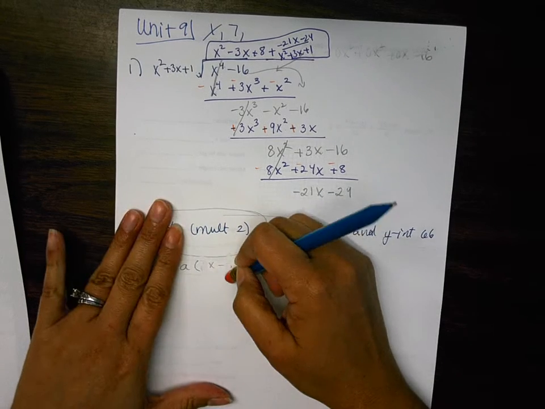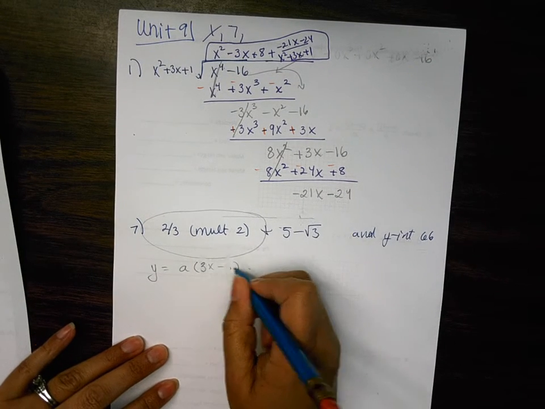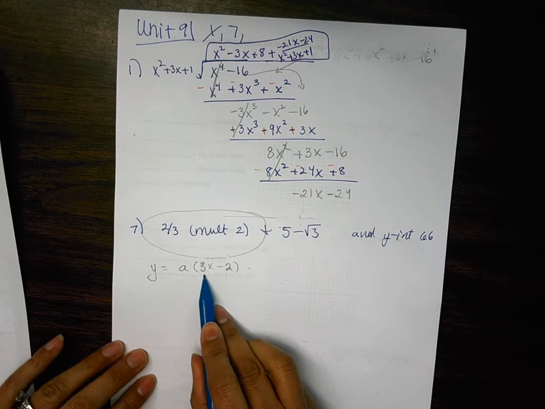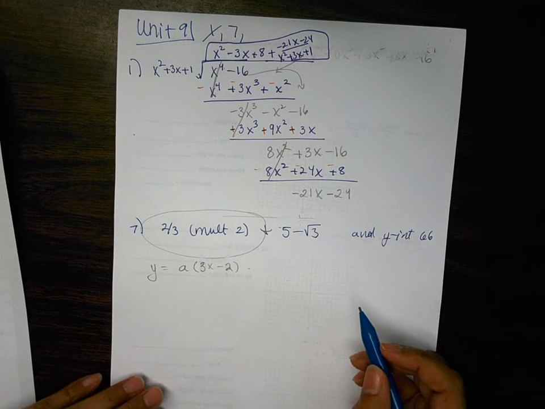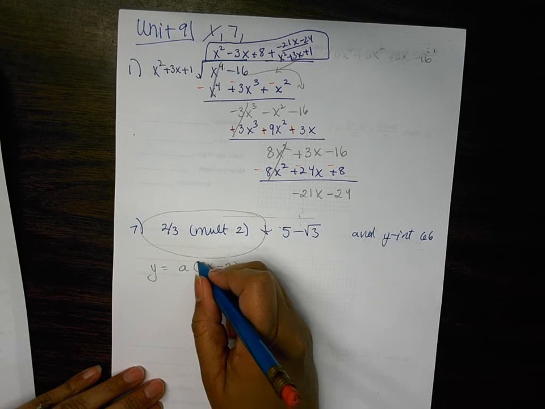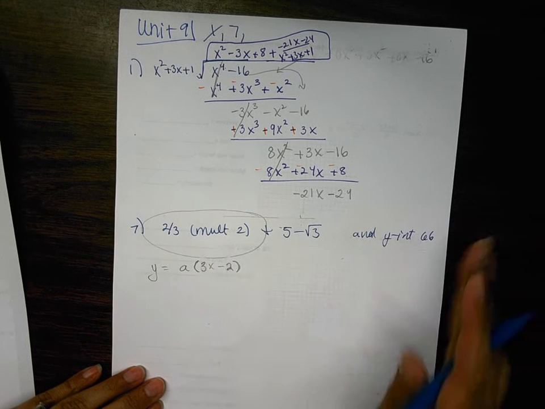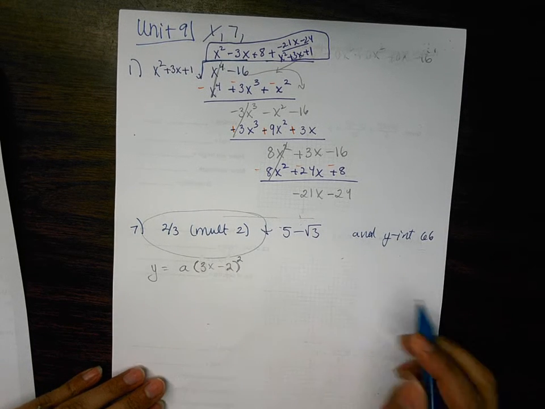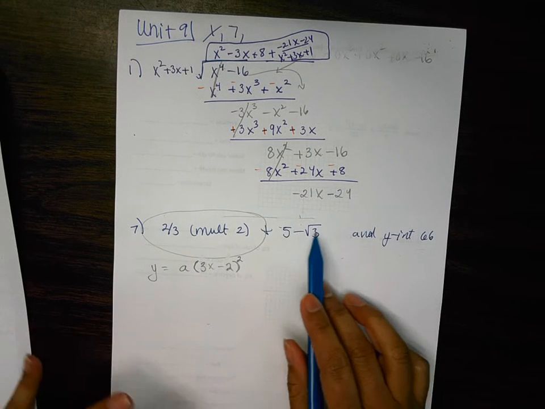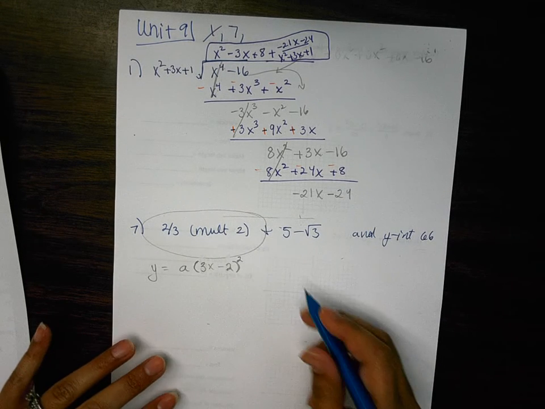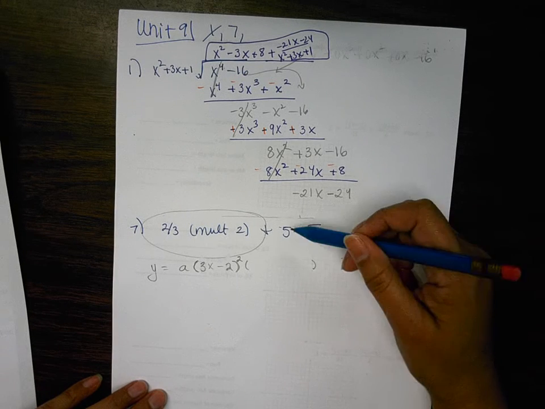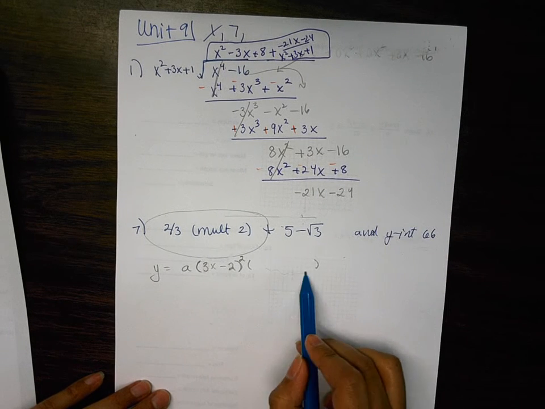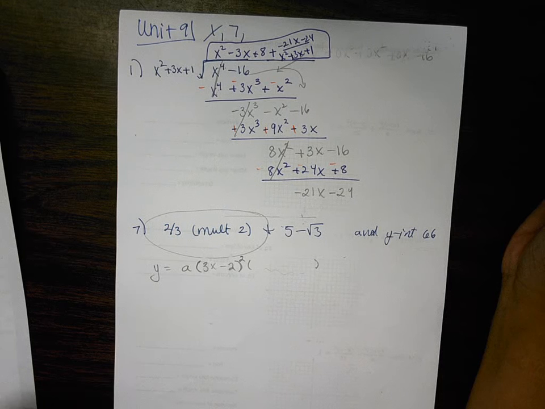2x minus 3. Can you set that equal to 0 and see if that's going to give you 2/3? 3x minus 2. Do you guys agree? You add the 2, divide by 3, would you end up with positive 2/3? Okay, and because it has the multiplicity of 2, what do I put as its power? Squared.